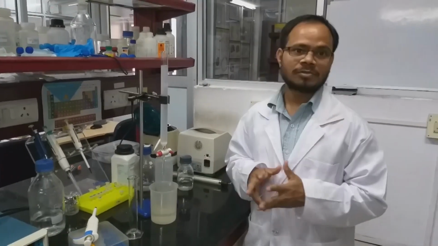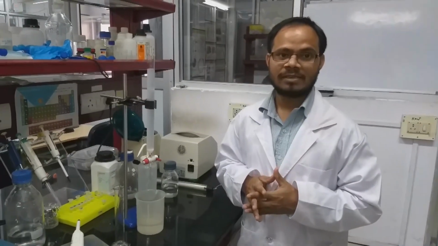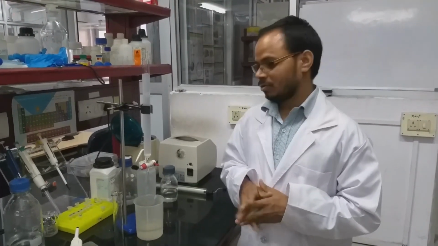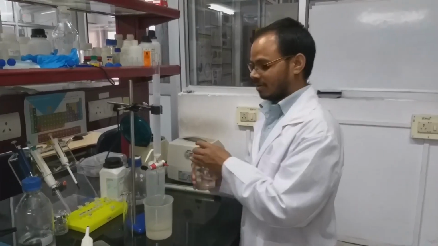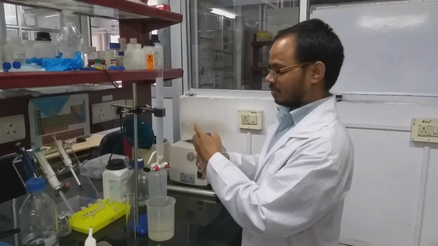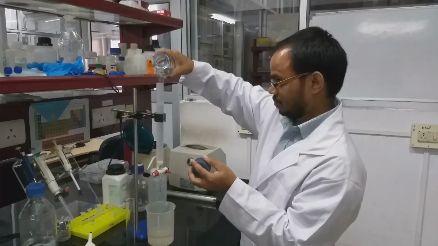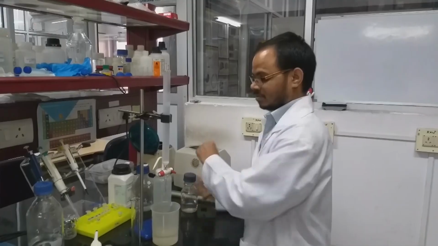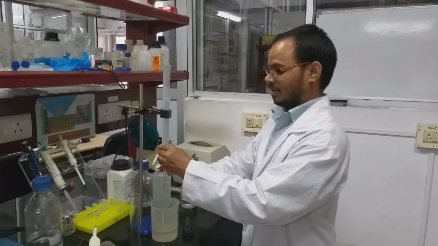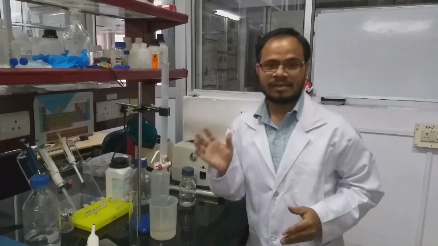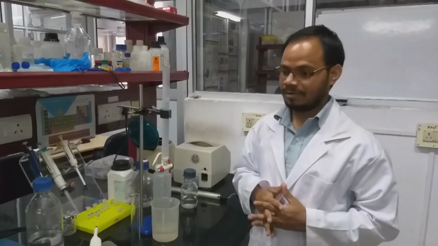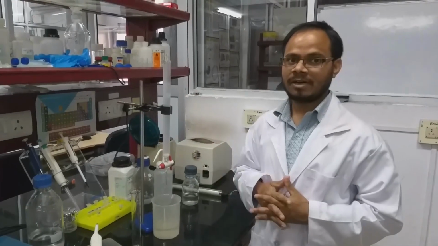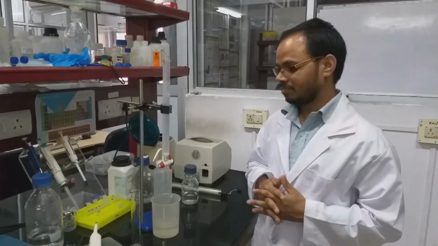Now what we have to do is equilibrate the column with 0.05 molar phosphate buffer. So we'll just add phosphate buffer and drain any unbound solvent. So here, after equilibration of the column, we will load the sample.